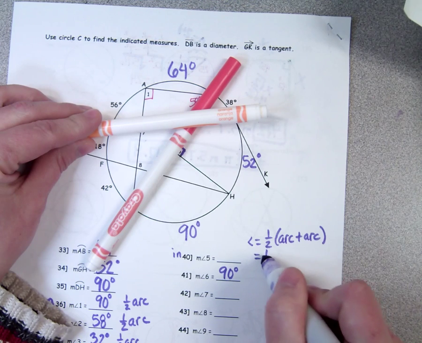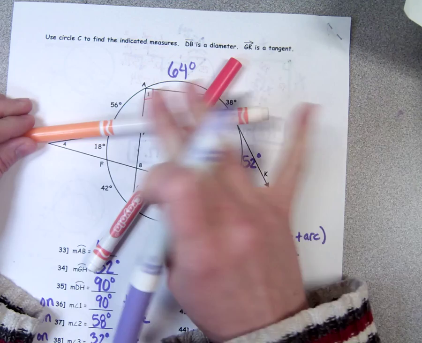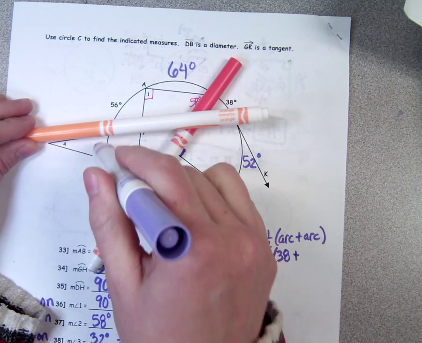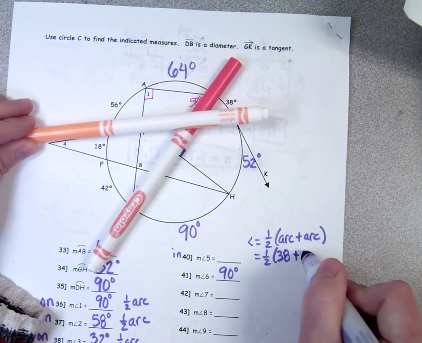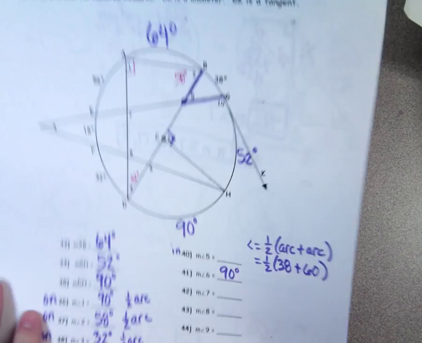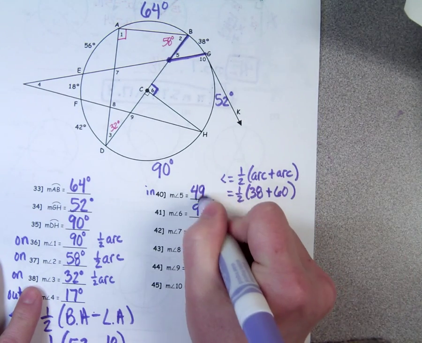So it's going to be half of 38 plus the other arc, which is the 18 and the 42 added together. And if I add the 18 and 42, that makes 60. Okay, and then I just have to calculate it. And if I do all that, I get 49.